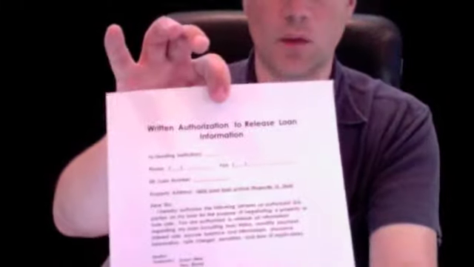First document you're going to receive is an authorization to release loan information form, and this is simply a form that allows us to talk to your lender about your loan. It doesn't authorize us to buy the home or do anything else with the home. All it does is allow us to talk to your lender to determine the status of the loan, and to begin the process of negotiating a short sale by becoming authorized third parties on the loan.